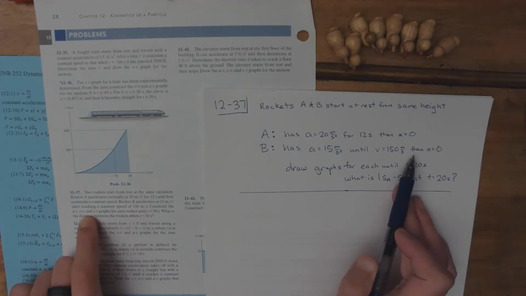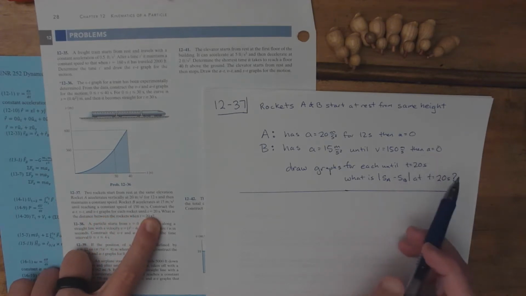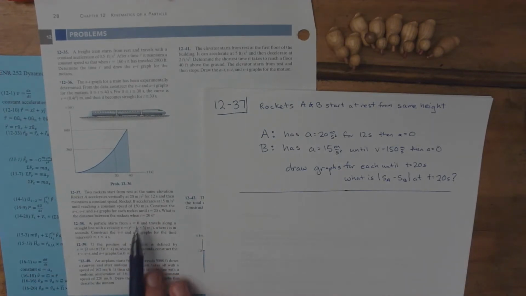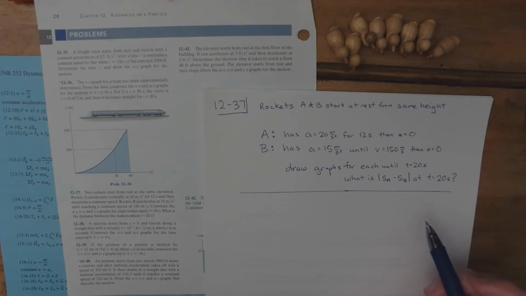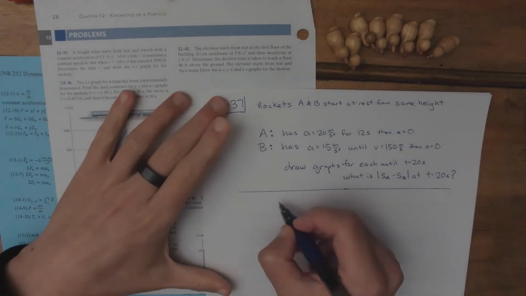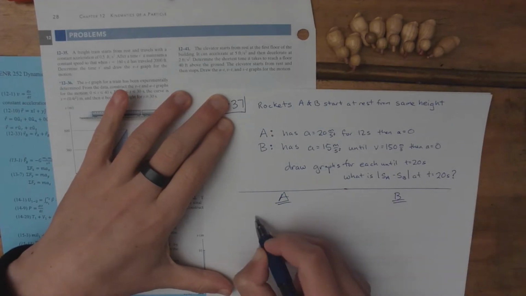Construct the acceleration versus time, velocity versus time, and position versus time graphs for each rocket until t is equal to 20 seconds. What is the distance between the rockets when t is equal to 20 seconds? Okay, so we're going to start with the acceleration graph, and we can integrate that to get the velocity graph and integrate that to get the position graph. So let's say this is for rocket A, this is for rocket B.